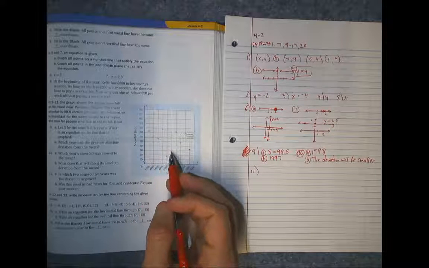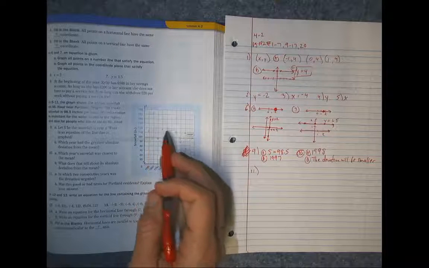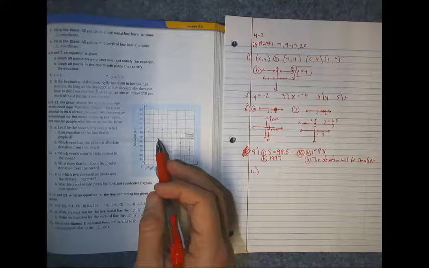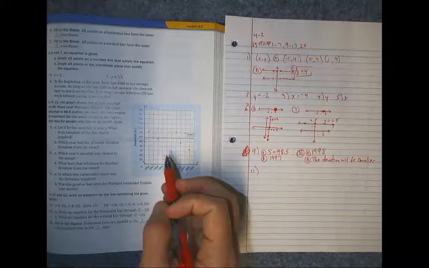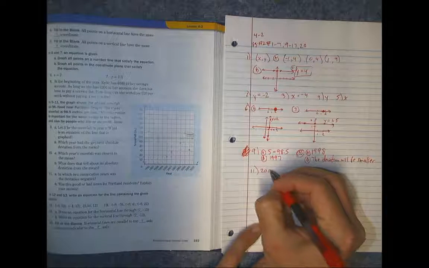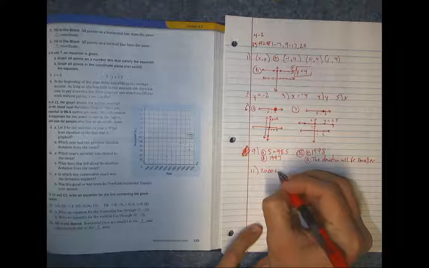So all of these dots have a negative deviation. These all have a positive deviation because it was over. So this year it was a negative, but then the next year it went positive. But right here, a negative and a negative in a row. So it's from 2000 to 2001.